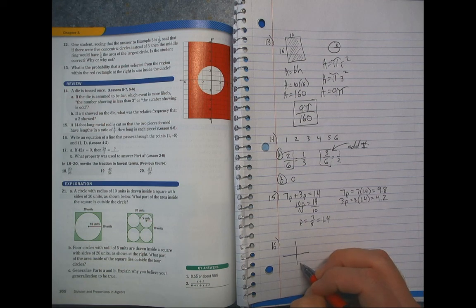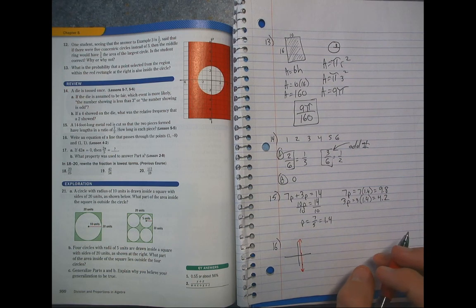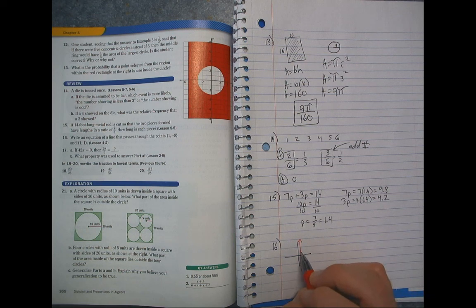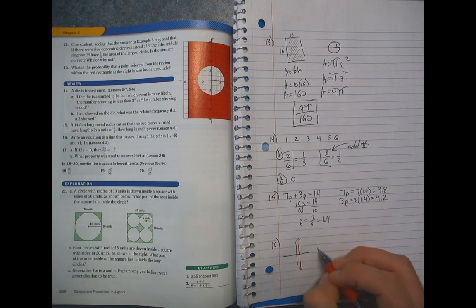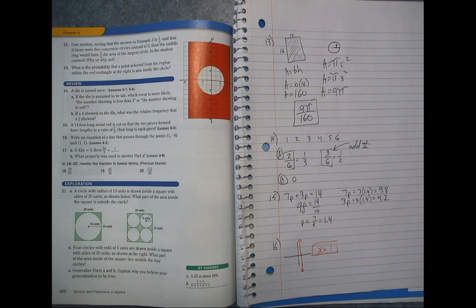(1, -8) is down here. (1, 1) is up here. So if there's a line passing through those, it's a vertical line. It hits the x-axis. You go up here. The x value is the same. It's not moving left to right. You go down here. The x value is the same. So the only thing changing is the y. x is always equal to 1. That's the equation.